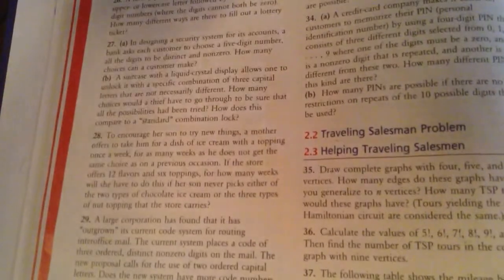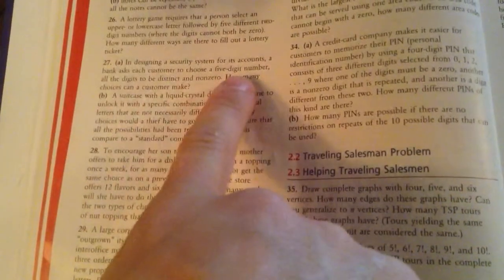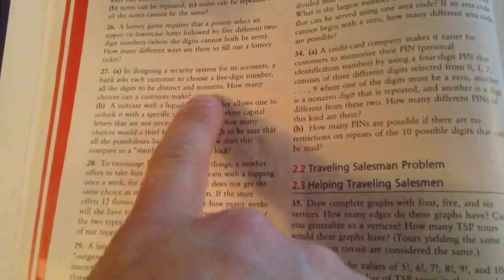These are the counting problems, which I hope are super, super easy. In designing a security system for its accounts, I guess maybe not this first one, because you have to realize what they're saying. A bank asks each customer to choose a 5-digit number, all the digits to be distinct, so non-repeating, and non-zero. How many choices can a customer make?